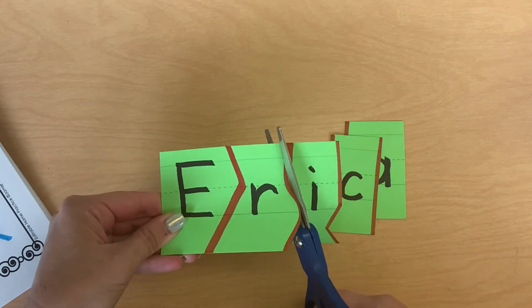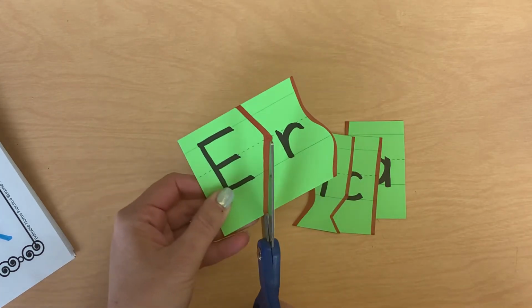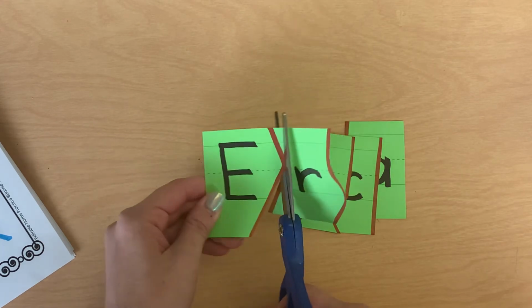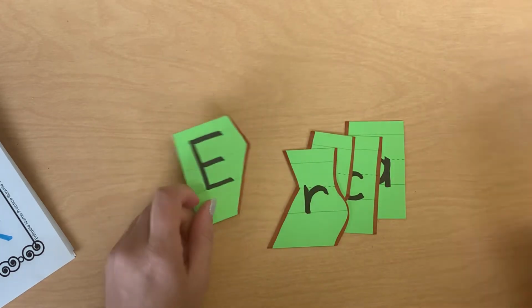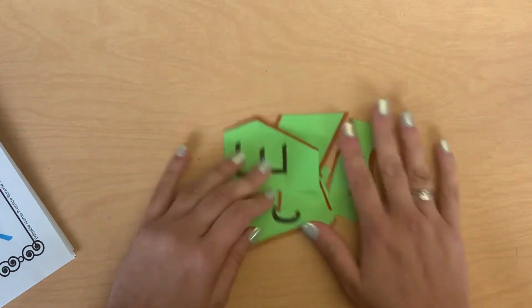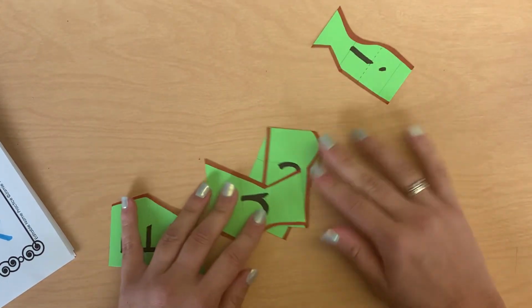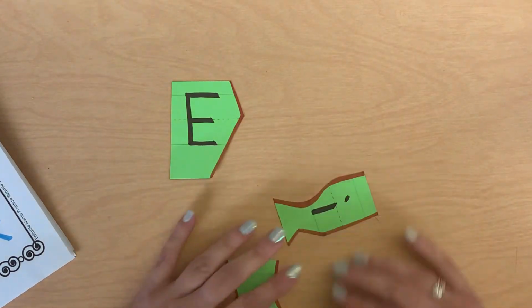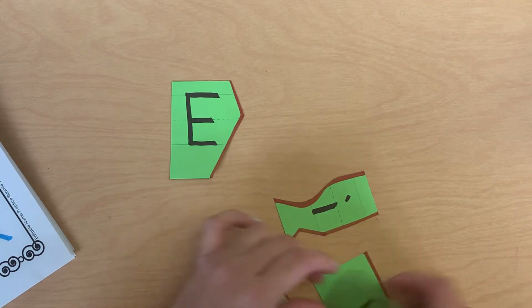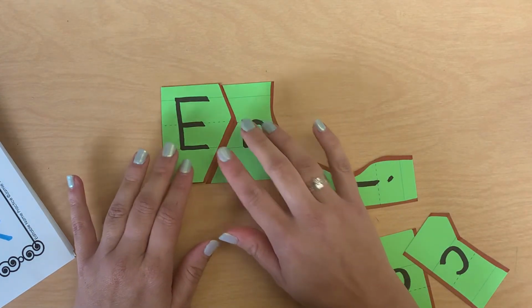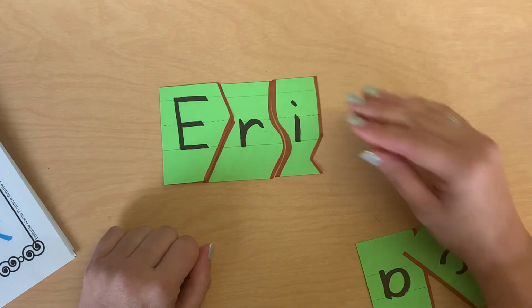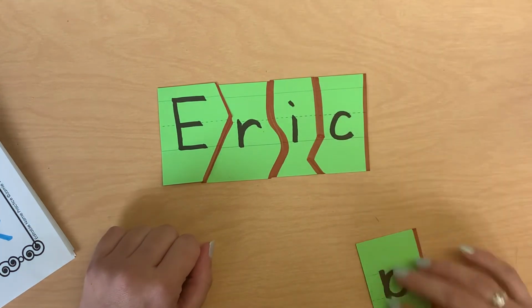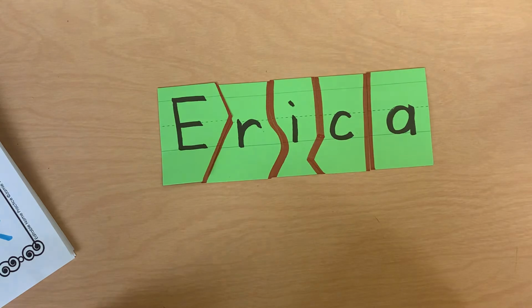Now, my puzzle does not say Miss Agnetek. My puzzle says, do you remember the name my mommy and daddy gave me when I was a baby? Erica. So, I'm gonna mix it all up, and then I'm gonna try to put it in order. I know that my letter E goes first. If I spell my name, I can figure it out. E, R, I, C, A. It's gonna be really tricky for you to do. I mean, really easy for you to do. Not very tricky is what I meant for you to do.